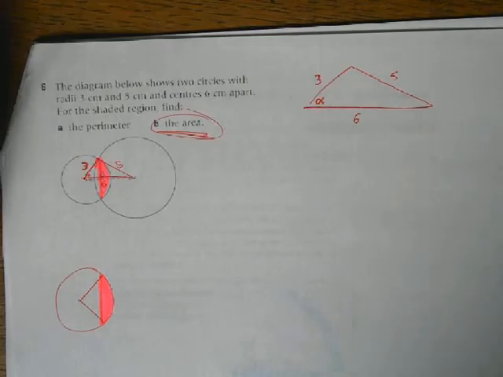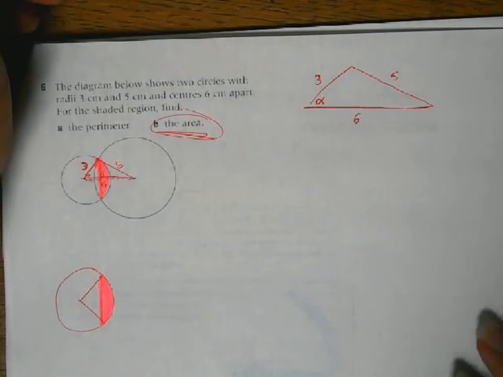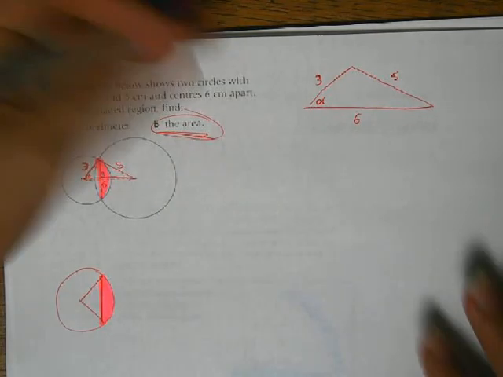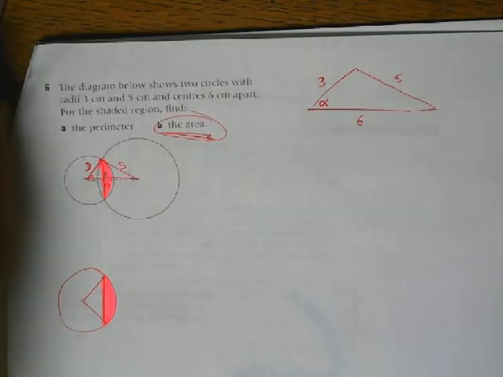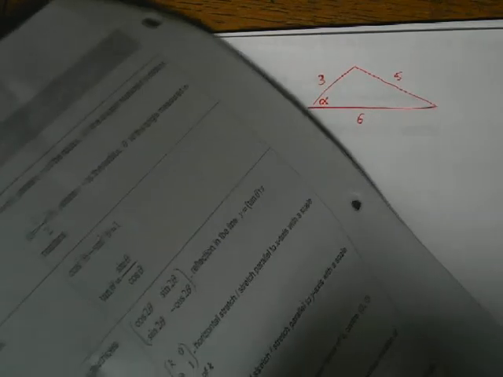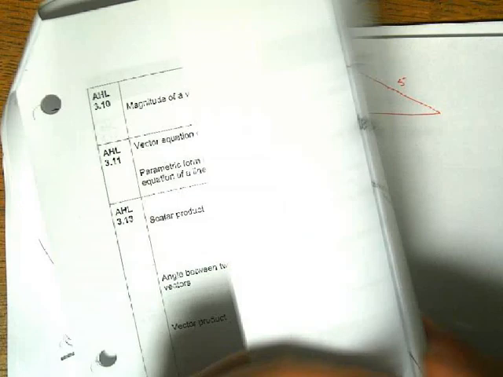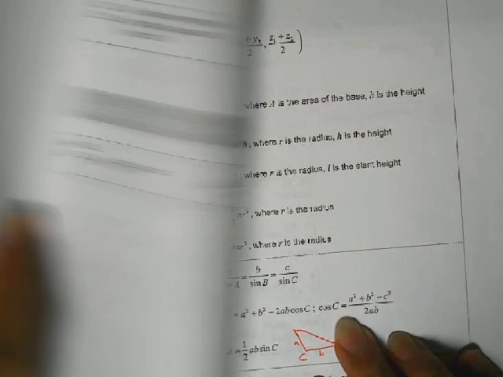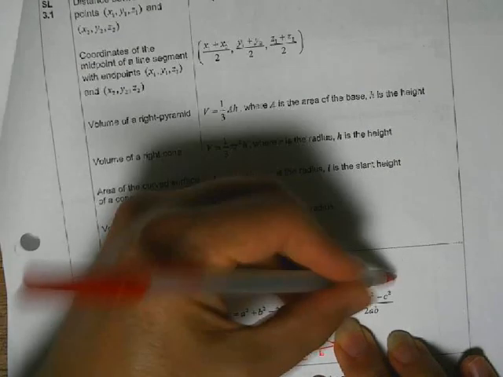So in order to find angle alpha, I'm going to have to use the law of cosine. I'm going to use the formula that's already rearranged for the angle.